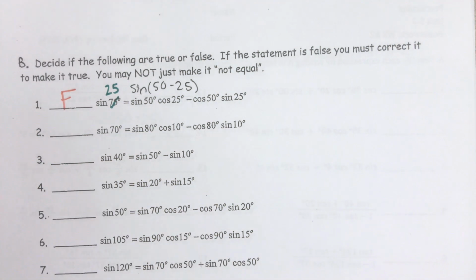Now, of course, it's a false statement because it's wrong. We had to fix it, but that's the other way to fix the problem. You can either fix the left side or the right side to make it work. You just have to make an equal statement, whatever that looks like. So there are options here. So that one's false.